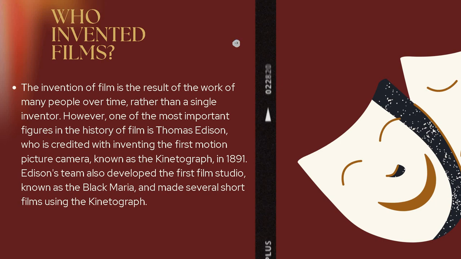The invention of film is the result of the work of many people over time, like I said, rather than a single inventor. However, one of the most important figures in the history of film is Thomas Edison, who is credited with inventing the first motion picture camera, known as the kinetograph. In 1891, Edison's team also developed the first film studio, known as the Black Maria, and made several short films using the kinetograph. So yeah.